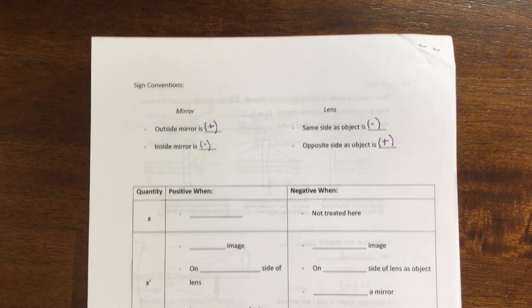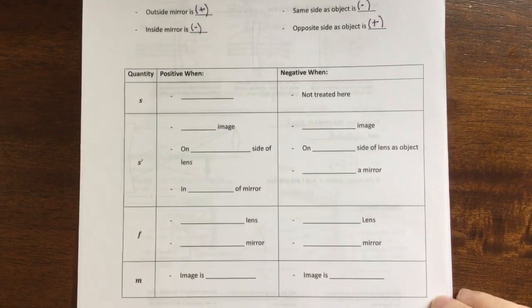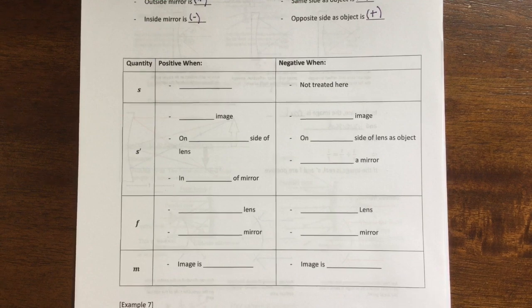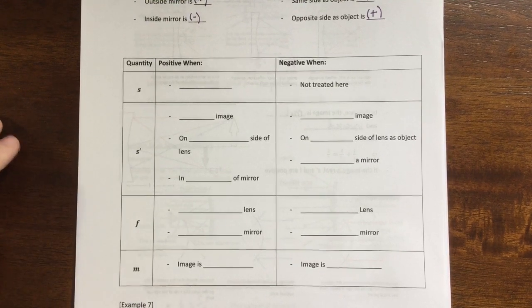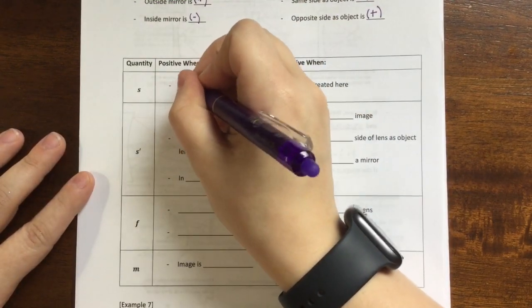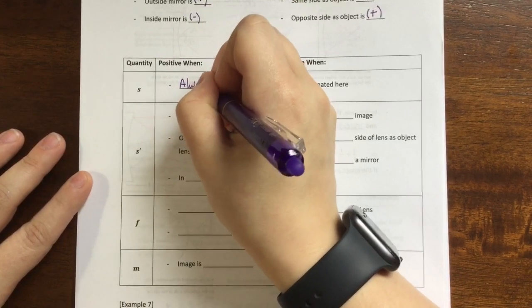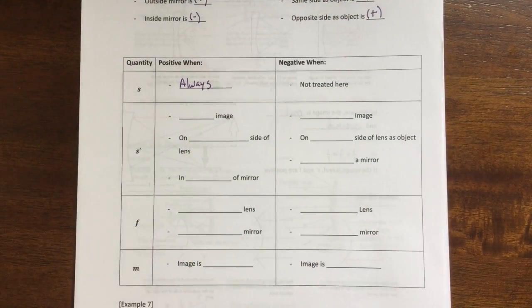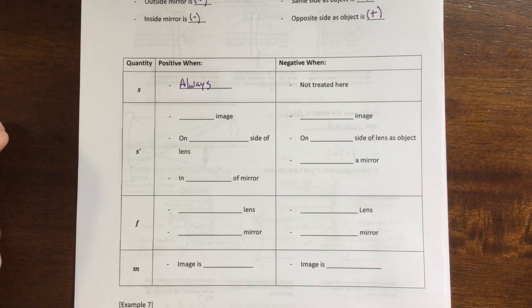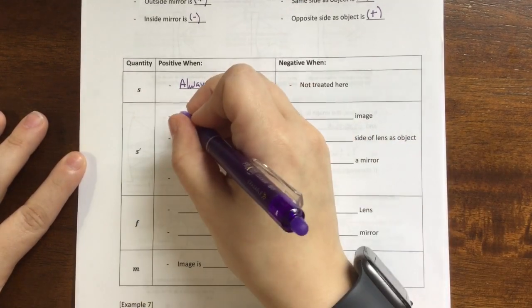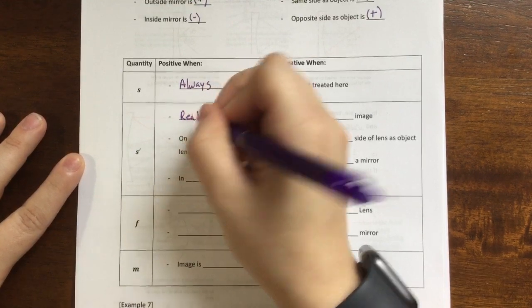Now, let's look at each quantity. S, or the object position, is always positive. So if you have a negative object position, you should probably just give up and surrender to the void. S prime, the image position, is positive when we have a real image.